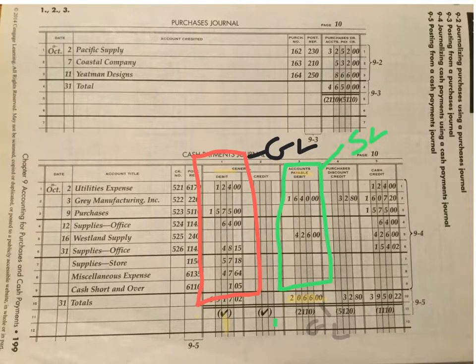Okay, so far we have posted the cash payments journal, the general debit column to our general ledger, the accounts payable debit column, the individual numbers to our subsidiary ledger, accounts payable subsidiary ledger. We have posted our total to accounts payable debit.